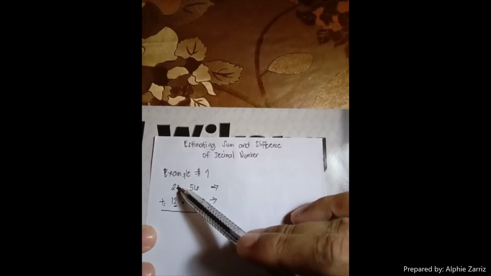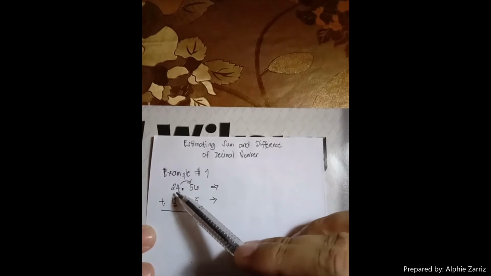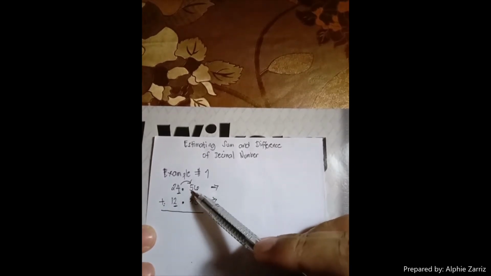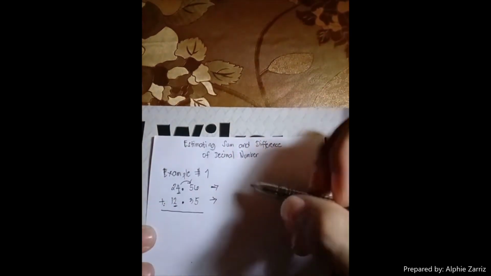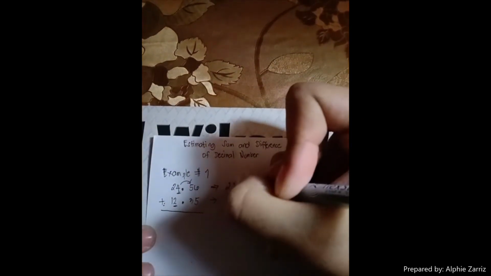So titingnan tayo sa next right digit. And then yung rule sa rounding off: 5 pataas, we will add 1. And 4 pababa, we will retain the number. So 24, i-round off natin tong 4. Since it is 5 or higher, we will add 1. So 4 will become 5, so it is equal to 25.